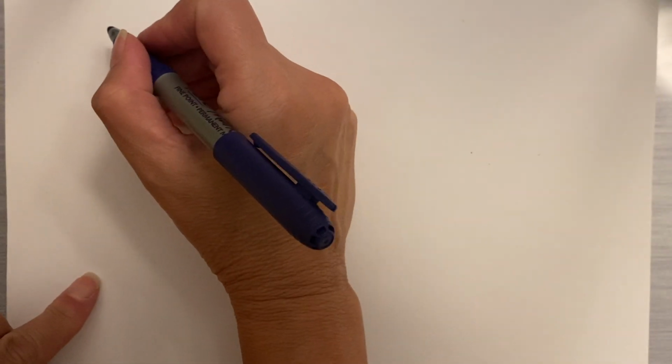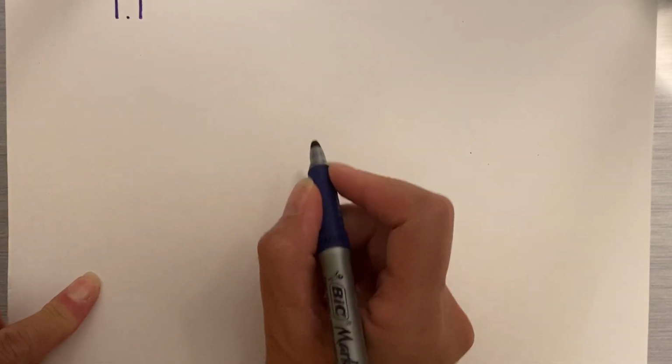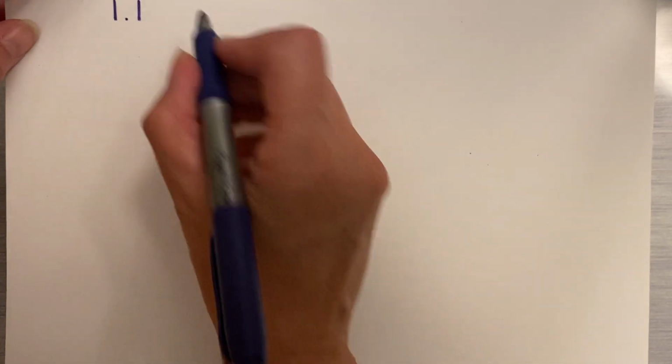This is our first lesson of Algebra 1. Lesson 1.1, Evaluate Expressions.